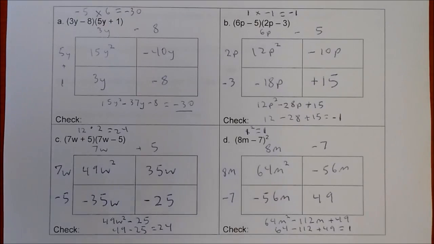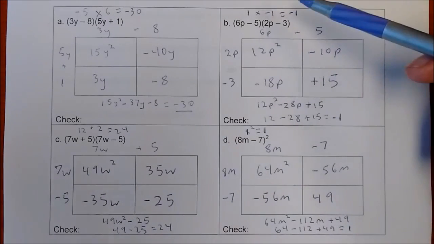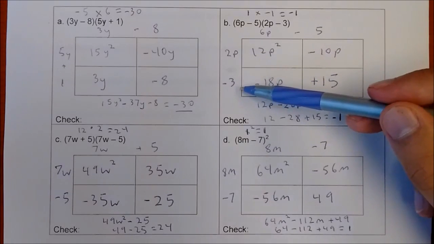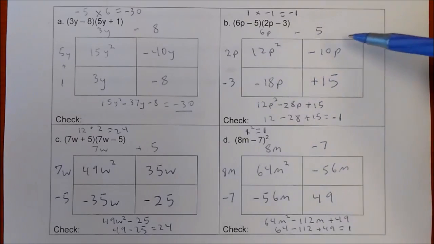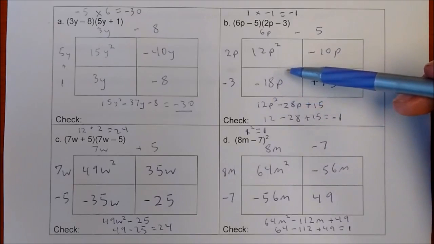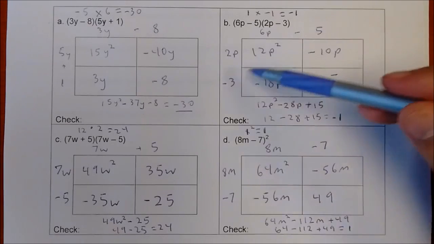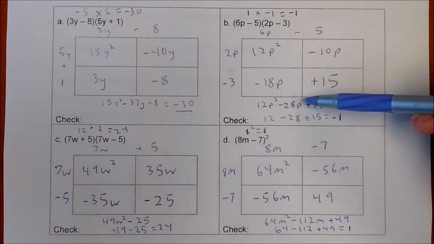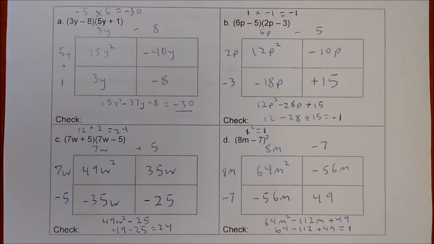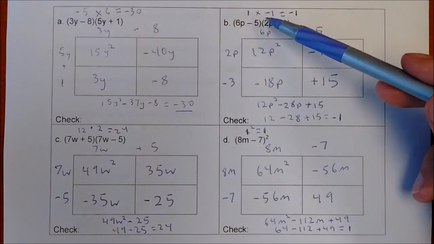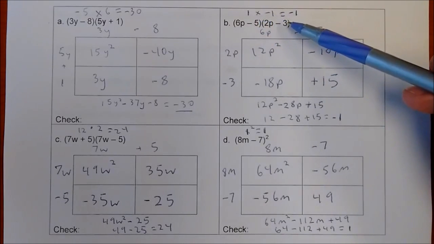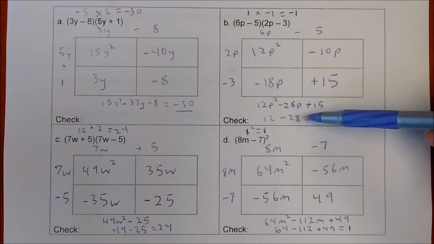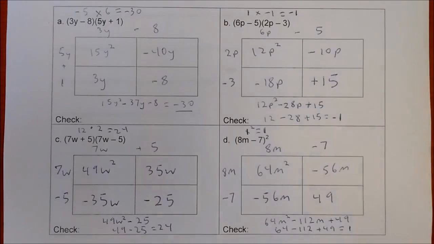Let's see how you did. For part B, we have 6p minus 5 on the top and 2p minus 3 on the left here, which gives us 12p squared minus 10p minus 18p plus 15 because we have two negatives, which gives us a final answer of 12p squared minus 28p plus 15. And checking our work, we substituted 1 at the top, and we have 1 times negative 1 is just negative 1. And 12 minus 28 plus 15 is negative 1.